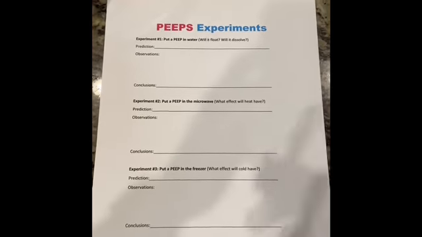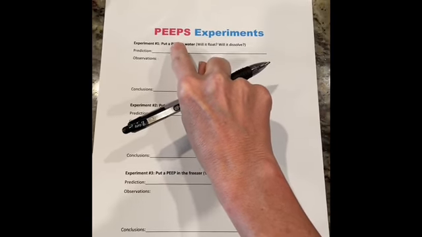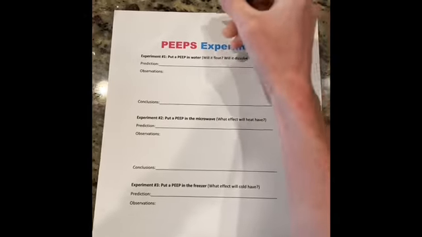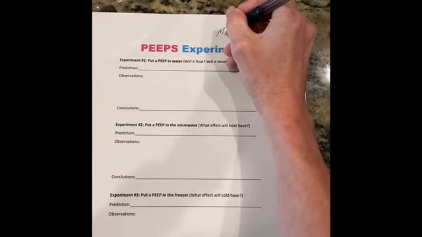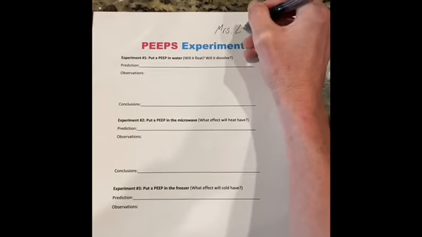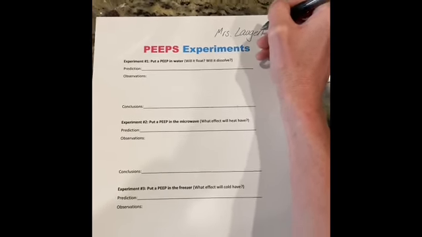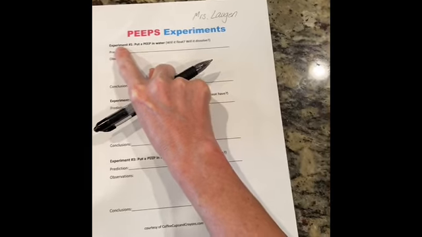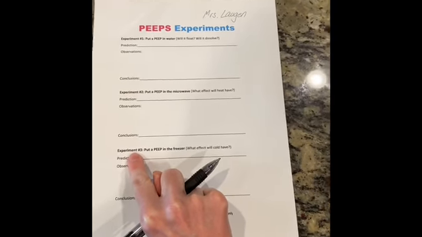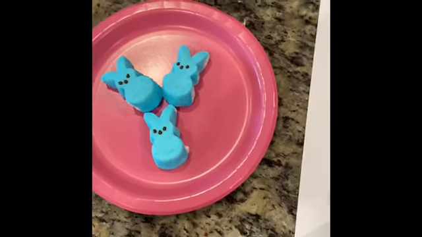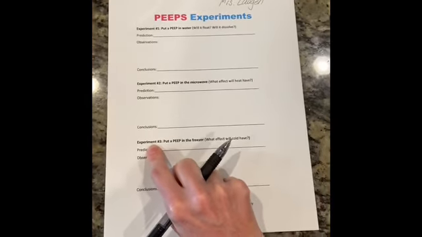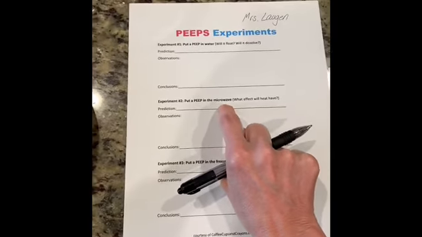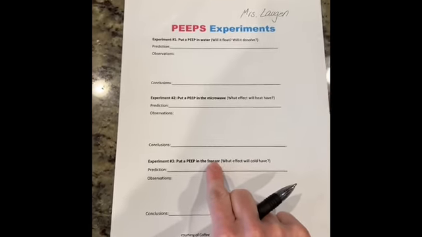All right, boys and girls, if you could please go ahead and have out this paper that says Peeps Experiments up at the top. And remember, the first thing we always do is write our name. So please go ahead and write your name at the top of your paper. And use your pointing power and read along with me. We are going to be doing 3 different experiments today with Peeps. So the materials that we are going to need is water. We're going to need our microwave. And we're going to need the freezer.